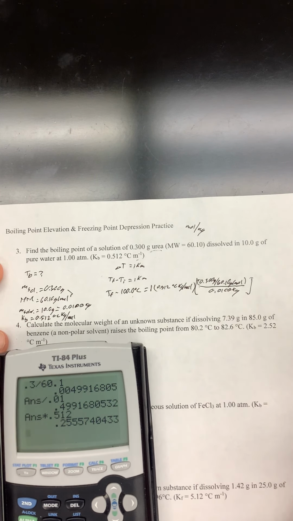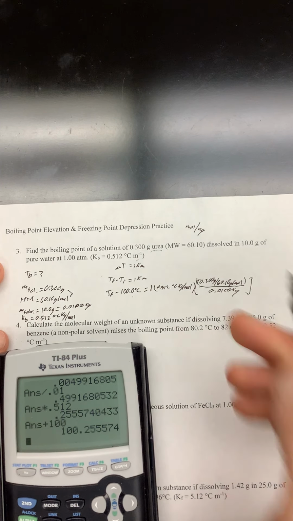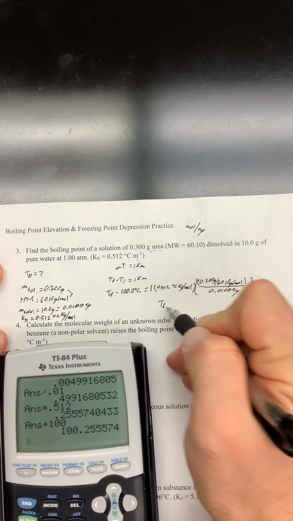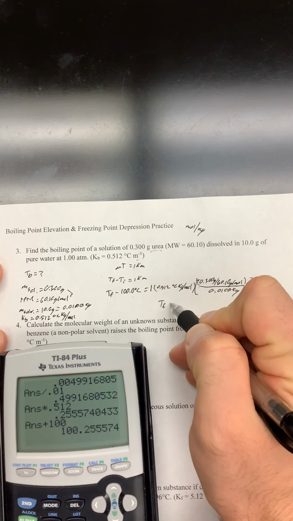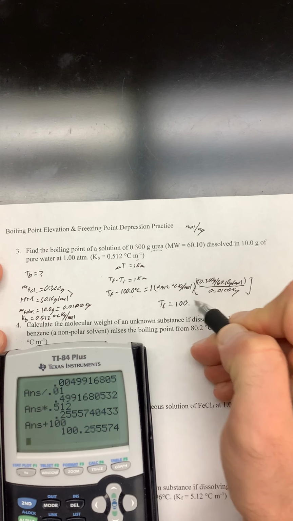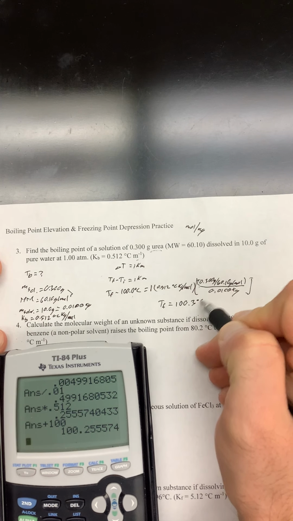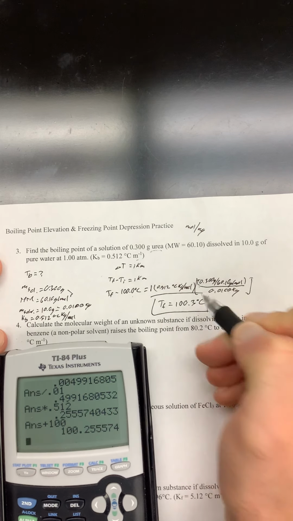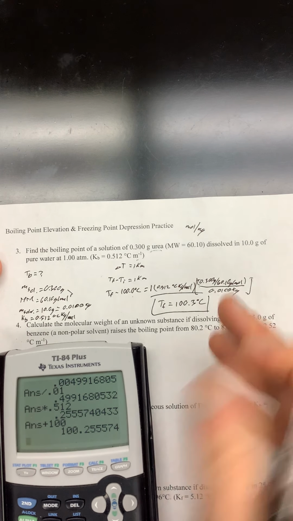So since I'm adding, I have to abide by sig fig rules and round to the tenths. My answer is going to be this right side plus 100. So my final boiling point is going to be 100 point, and then rounding to the tenths, 3 degrees Celsius. So that is that first one.